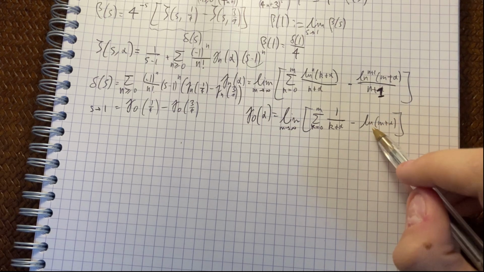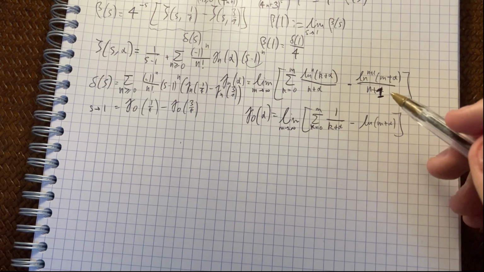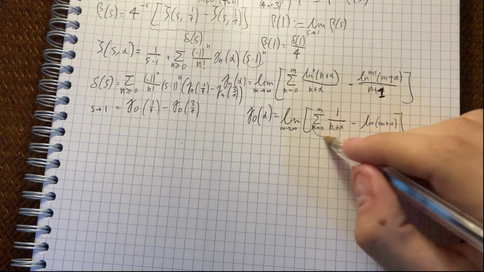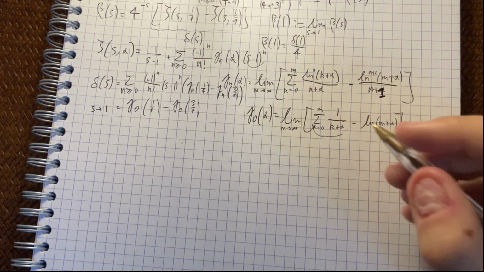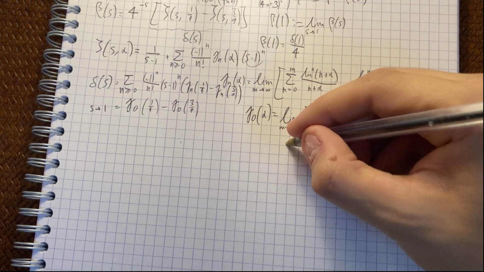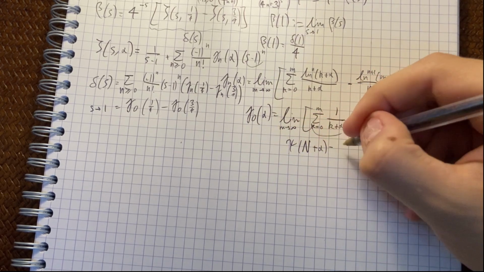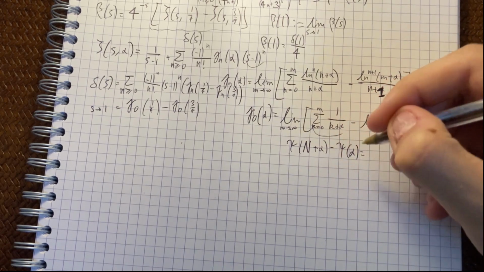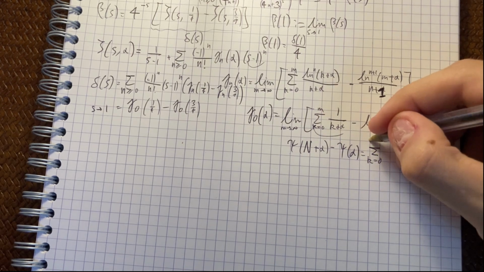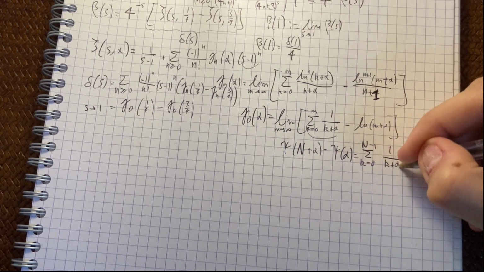So what we need to think about is the digamma function. And well, let's say we can just express this sum in terms of digamma, we know that we use the relation digamma of n plus alpha minus digamma of alpha equals the sum for k from 0 to n minus 1 of 1 by k plus alpha.